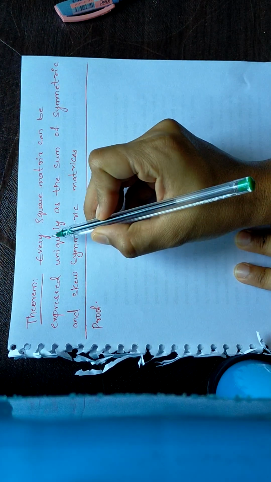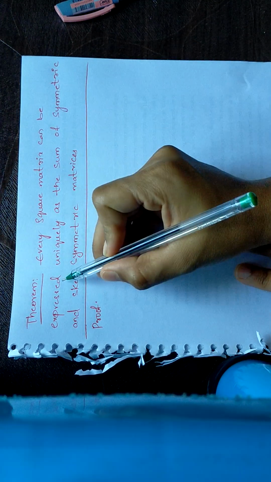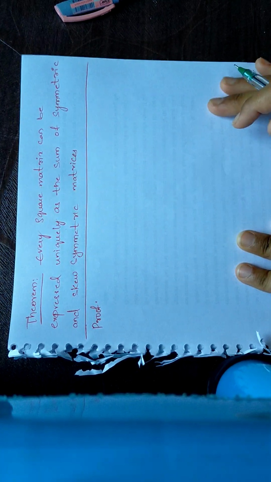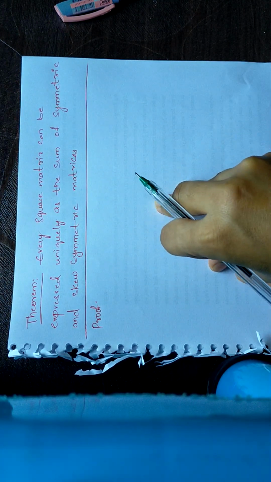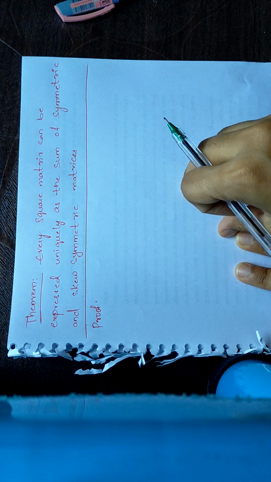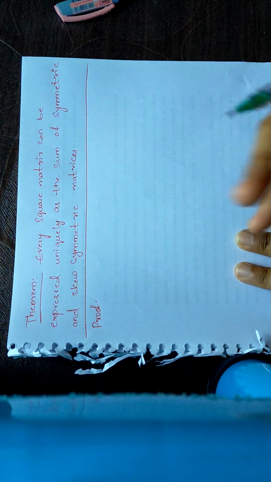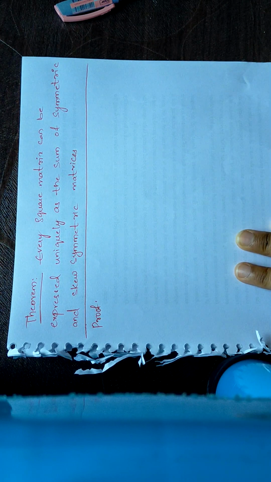Now we'll see the theorem first. Every square matrix can be expressed uniquely as a sum of symmetric and skew symmetric matrices. So what this theorem is stating is, if you take any matrix, you can express that matrix as the sum of two different matrices.